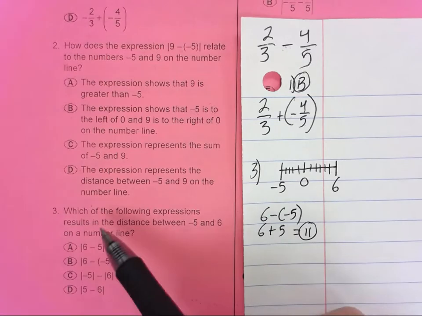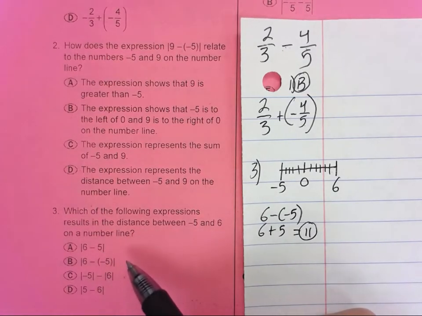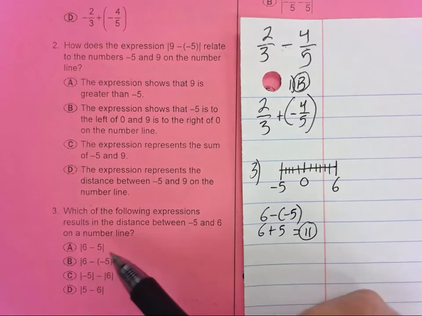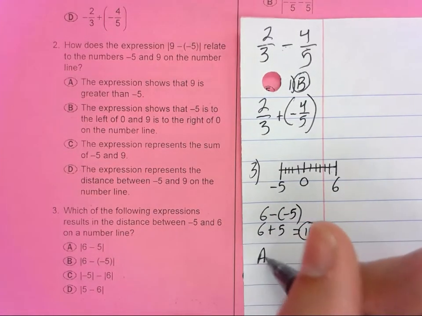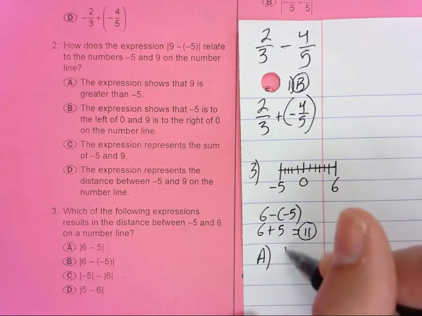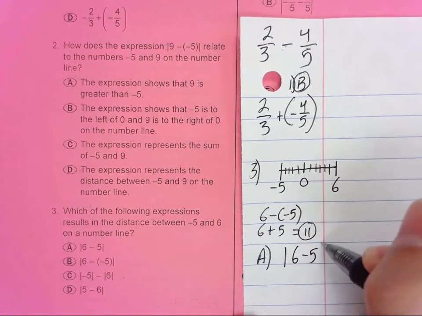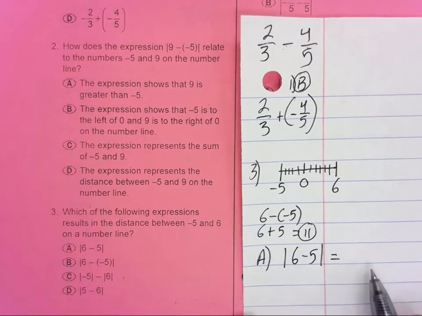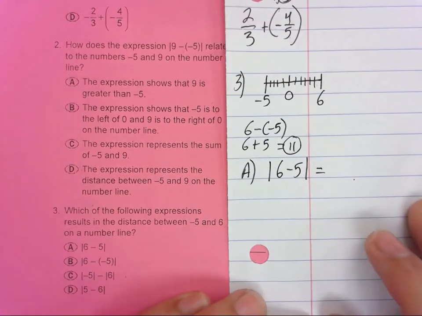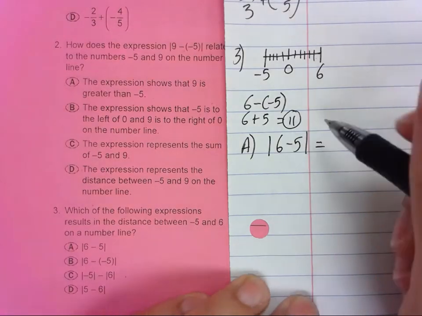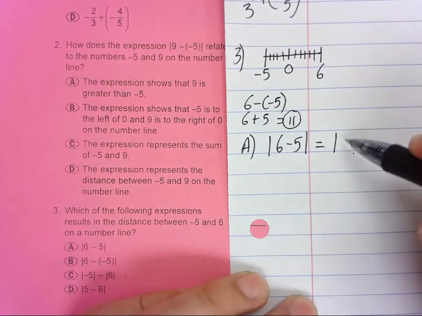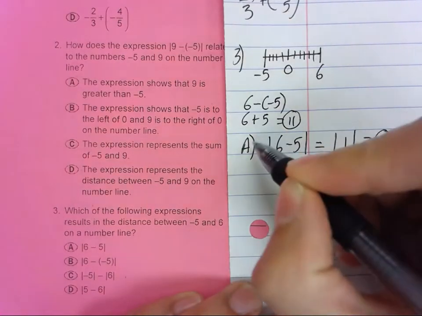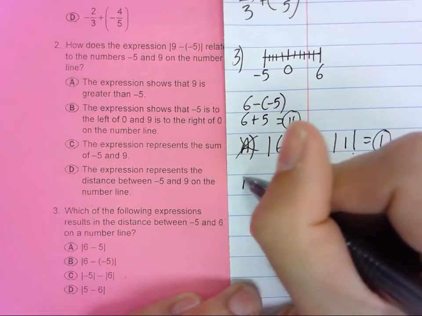So this is asking which of these represents 11, or if you solve these, which of these give you 11? So let's look through A. So we have the absolute value of 6 minus 5. So let's keep working to the right here. So we have the absolute value, 6 minus 5 is 1. So the absolute value of 1 is 1. Does that match? No. Let's move on to B.